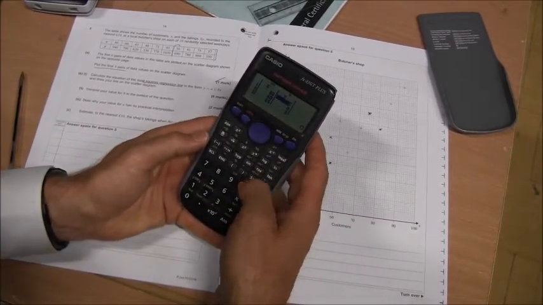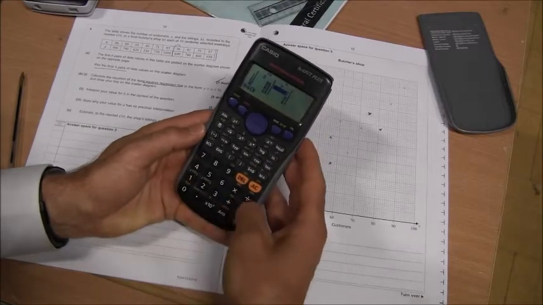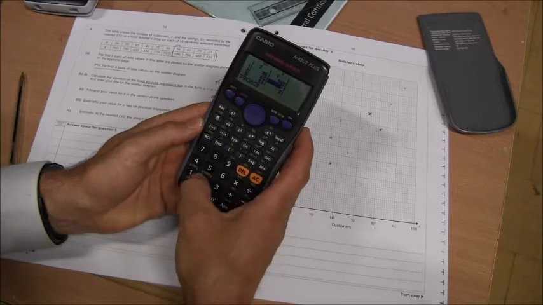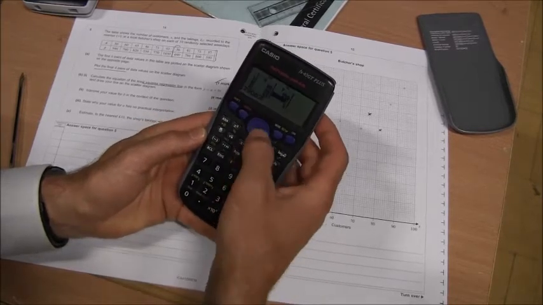So now the corresponding Y values are 940, 790, whoops, no, I nearly made a mistake there.